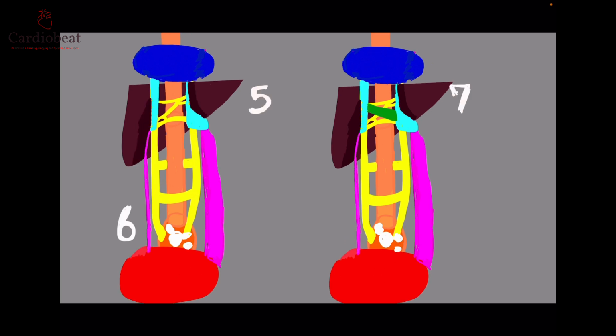The seventh change that is happening here is the formation of the anastomotic channel, namely the ductus venosus. This happens because of the regression of the left hepatocardiac vein; therefore the left-sided umbilical vein must find a path to drain into the sinus venosus.